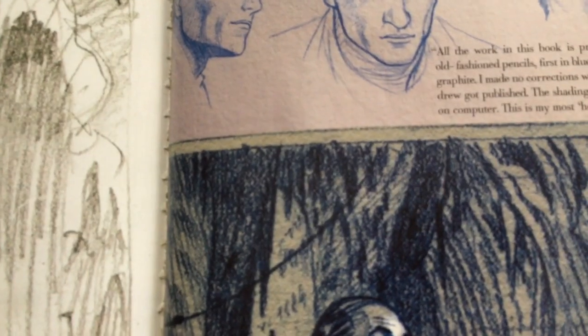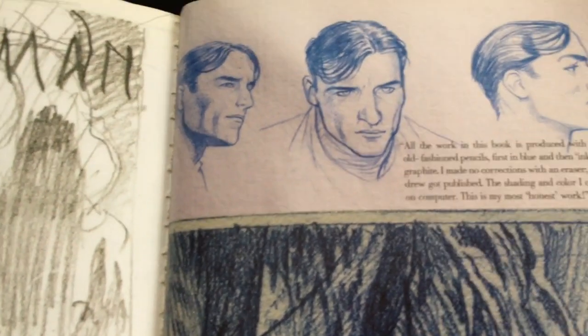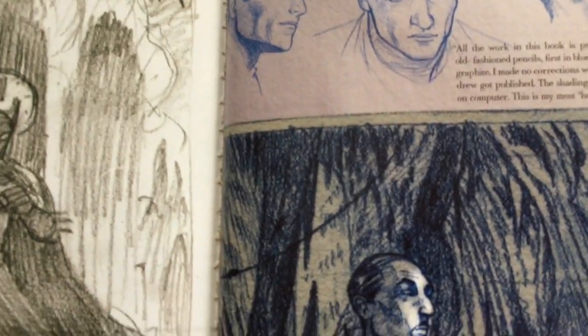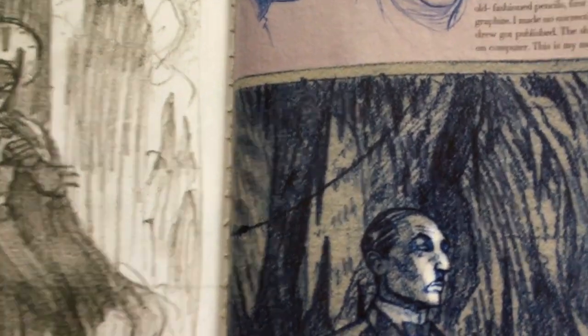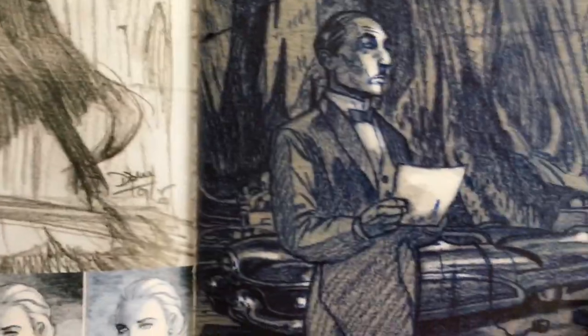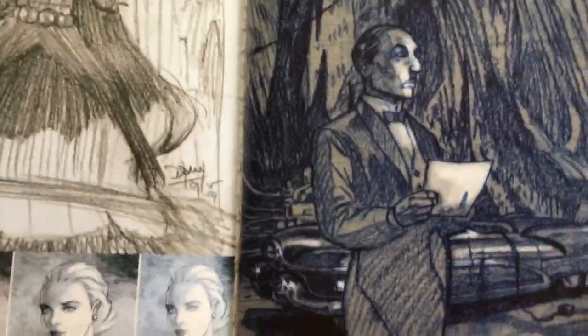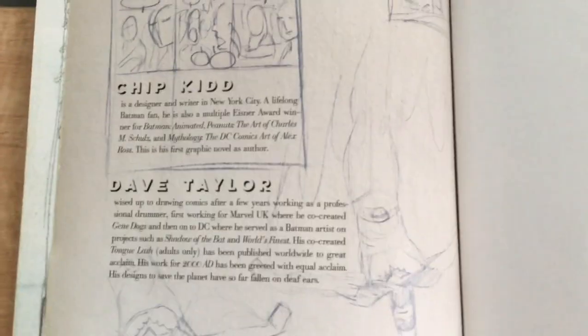All the work in this book is produced with good old-fashioned pencils, first in blue and then inked in graphite. I made no corrections with an eraser. What I drew got published. The shading and color I overlaid on computer. This is my most honest work. I really wish color was somehow worked into the traditional art process of this style so that the final look retained the traditional look of his sketches. And then he's got a nice little description of their projects at the end.